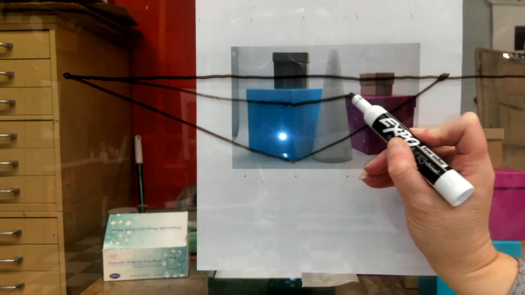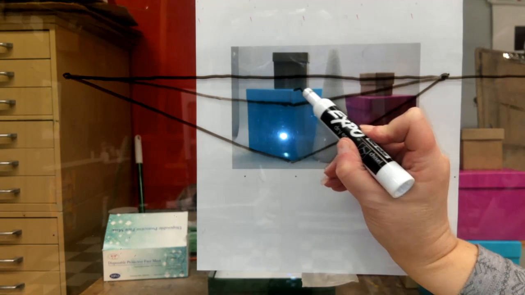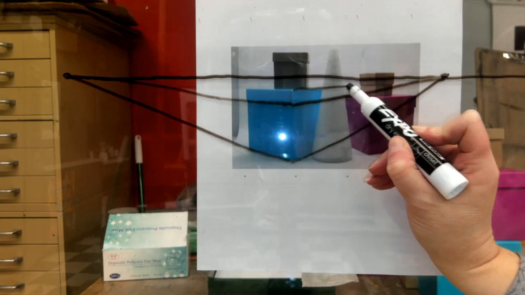All the lines on that side of the box converge to vanishing point right. All the lines on the other side of the box converge to vanishing point left.